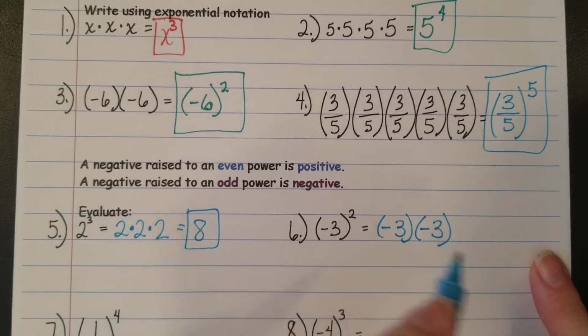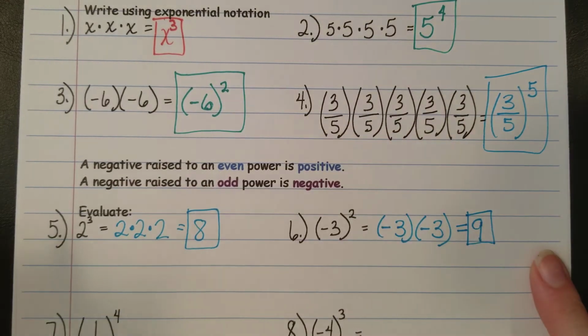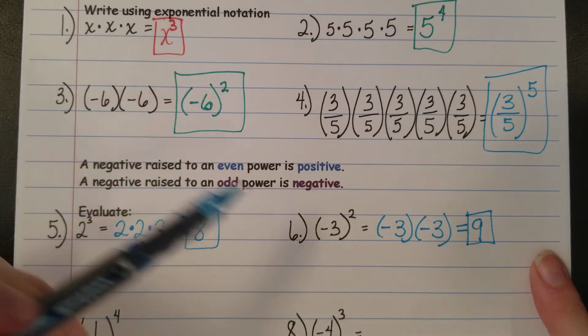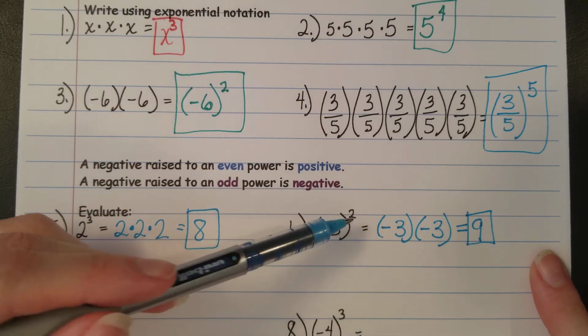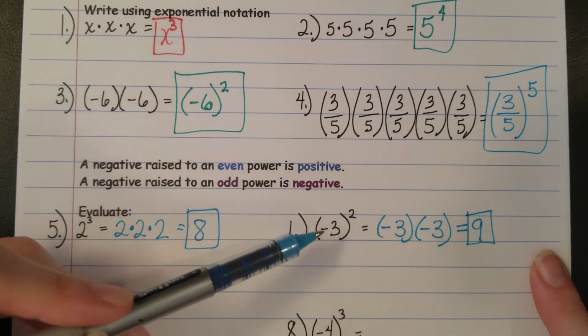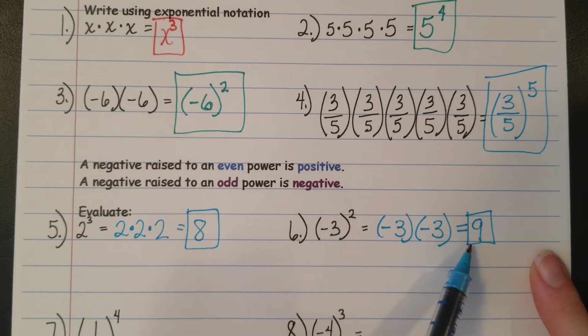A negative times a negative is a positive, so that's going to be +9. That goes along with what we stated right here, which says a negative number, -3, raised to an even power. 2 is an even number. So we had a negative raised to an even exponent, and the answer is +9.